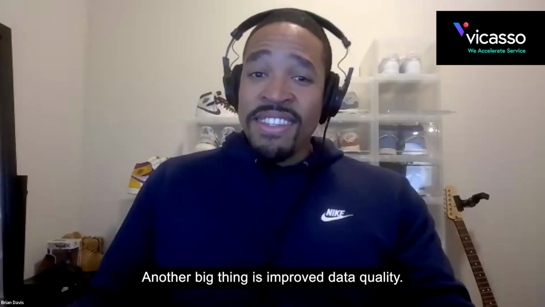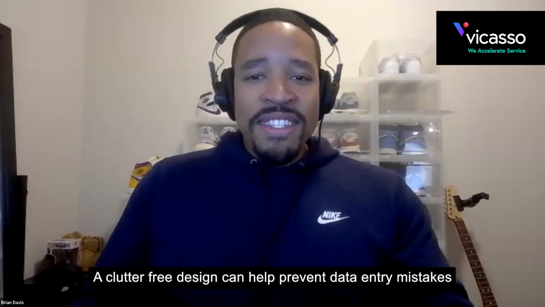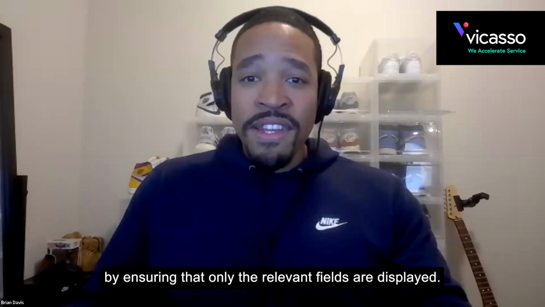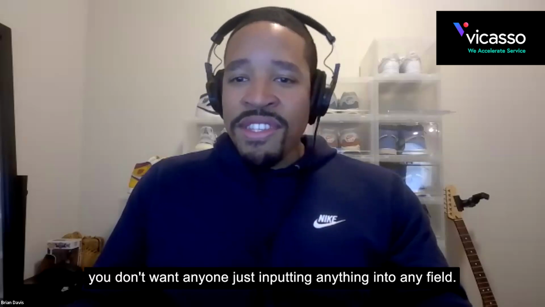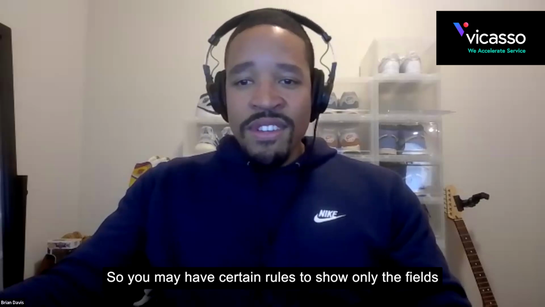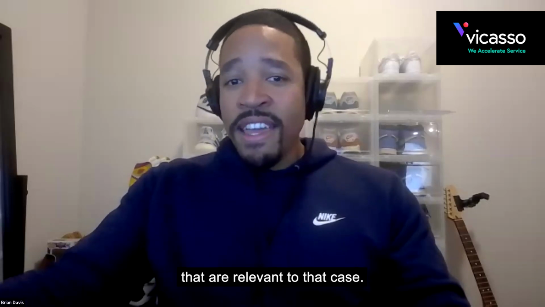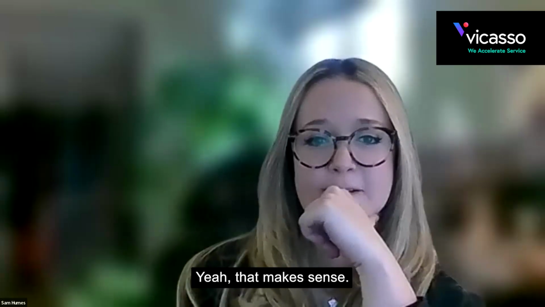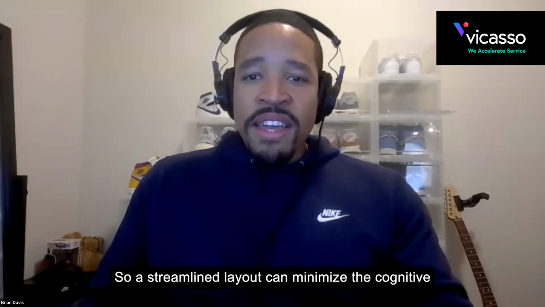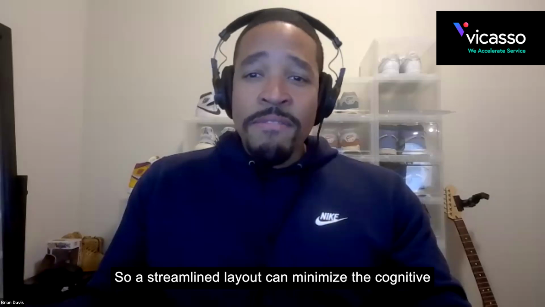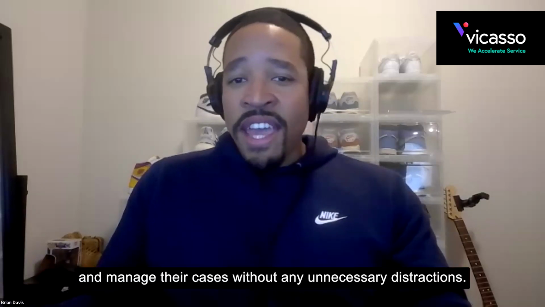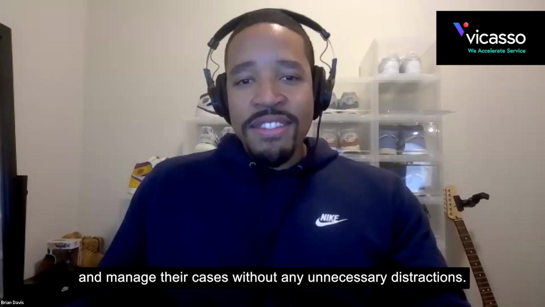Yeah. Another big thing is improved data quality. A clutter-free design can help prevent data entry mistakes by ensuring that only the relevant fields are displayed. You don't want anyone just inputting anything into any field. So you may have certain rules to show only the fields that are relevant to that case. Yeah, that makes sense. And then overall, just a better user experience. A streamlined layout can minimize the cognitive overload for users, making it easier for them to navigate, update, and manage their cases without any unnecessary distractions.